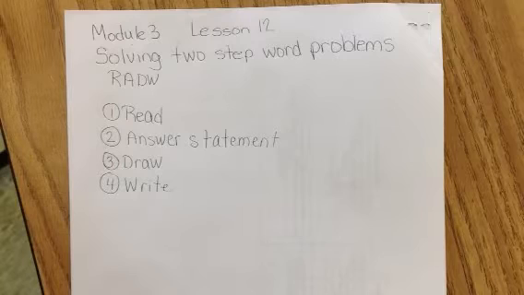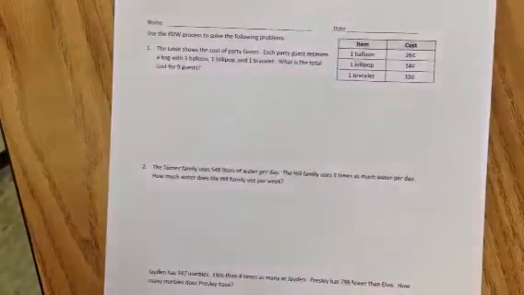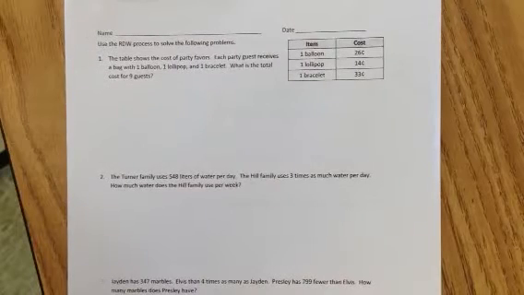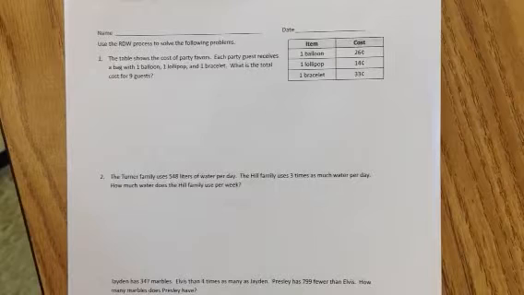Today, boys and girls, we're going to be solving two-step word problems in Lesson 12. We're going to use the RADW approach: Read, answer statement, draw, write. The example problems for today's lesson are directly from the problem set. The directions tell us to use the RDW process to solve word problems.